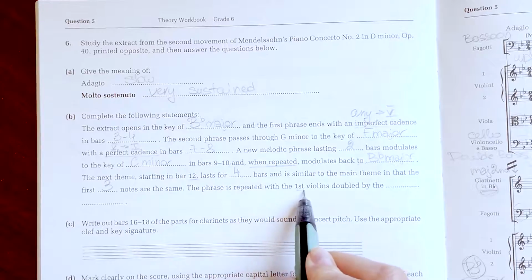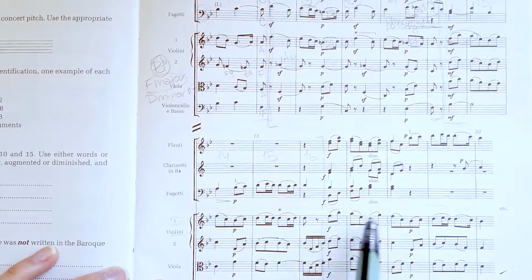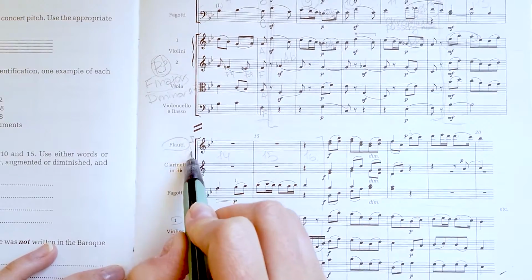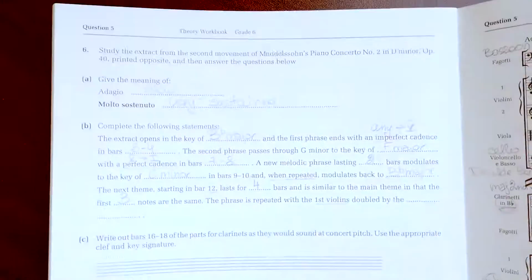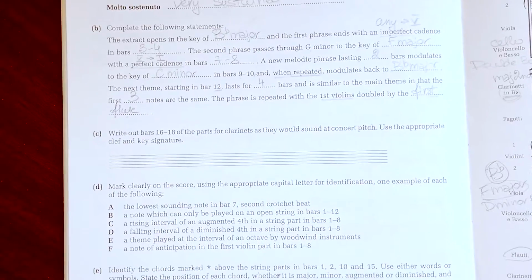The next one we have is the new theme, in violin first. It tells us that the theme in violin first is doubled by the first flute. After that we need to write out the bar 16 to 18 parts for clarinet.